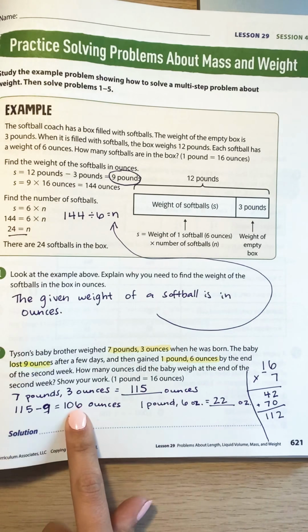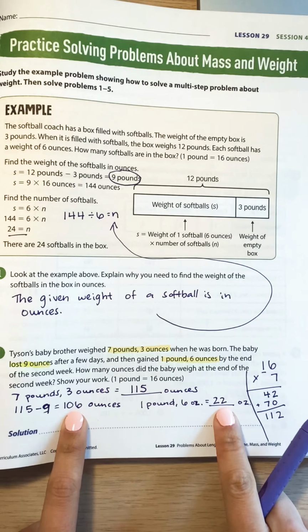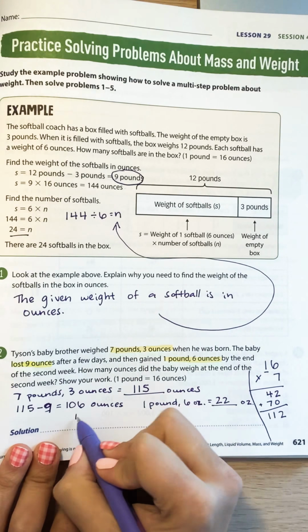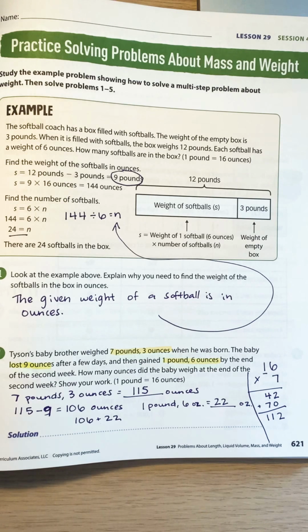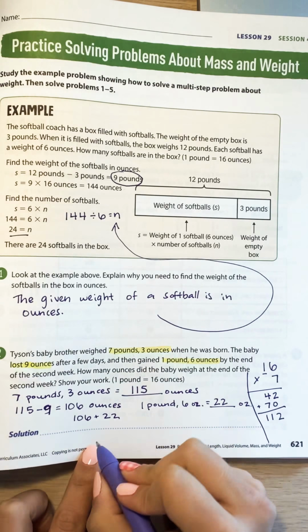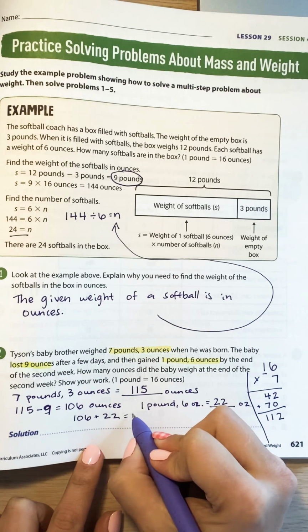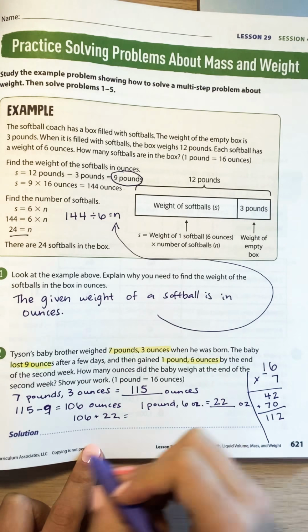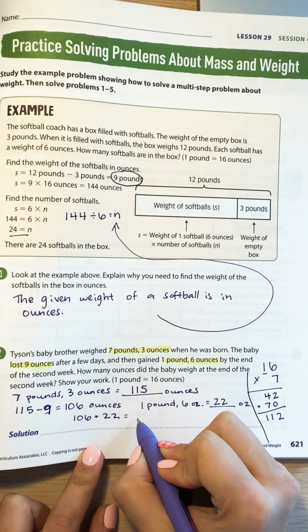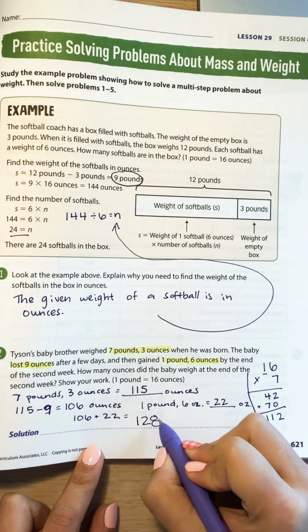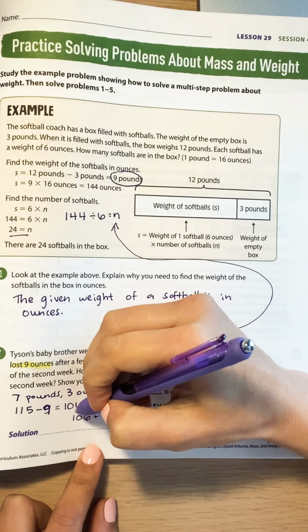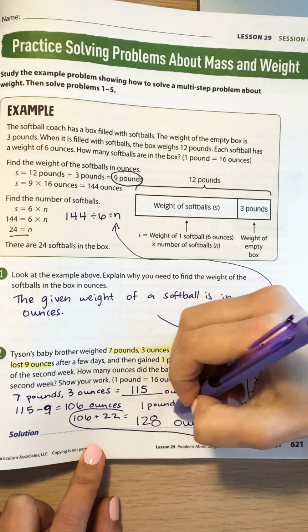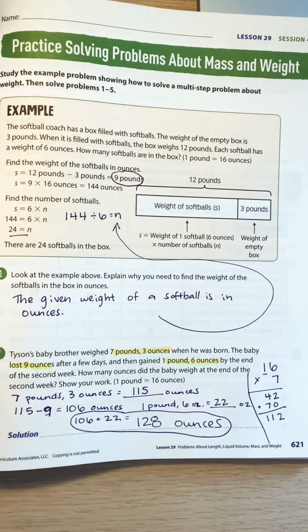So after a couple days, it weighs this much. Add the weight it gained. 106 plus 22. If you need to stack it by place value, do that. But when you're done, we need it, well, there's not really space for a sentence, so this is just going to be my solution. 128 ounces. I'm just going to circle this because they did not give us enough space on that one.